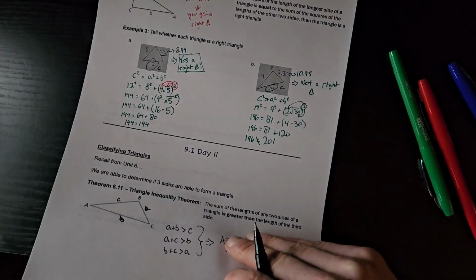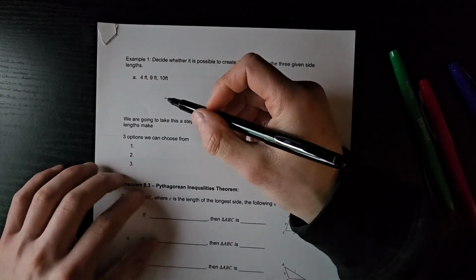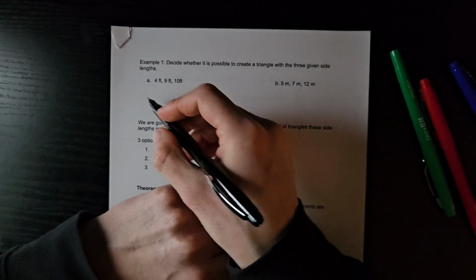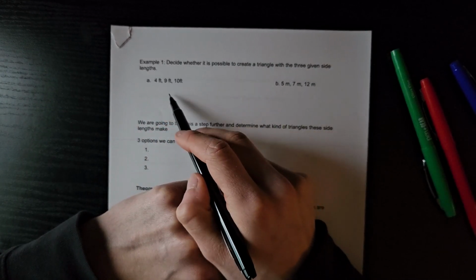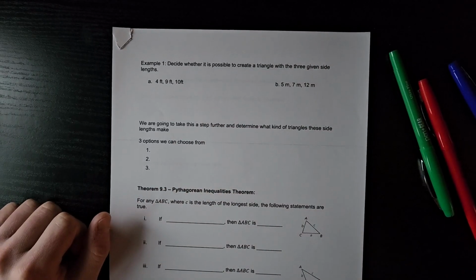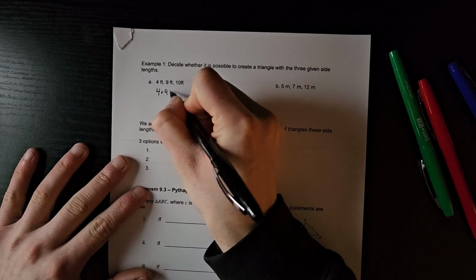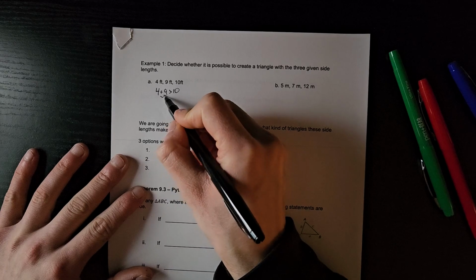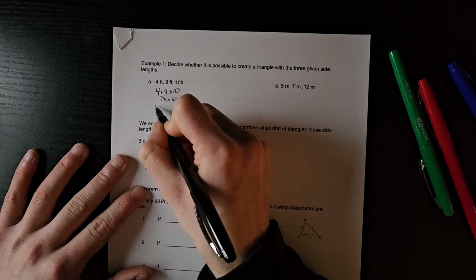We're about to get into it. But before we go into the actual theorem itself, I do want to have a little bit of practice on finding out if something's a triangle or not. So let's try it out. We need to determine if the 3 given side lengths we have make a triangle or not. So we need to check if 4 plus 9 is greater than 10. It is, because this would make 13, and 13 is definitely greater than 10, so this statement is true.